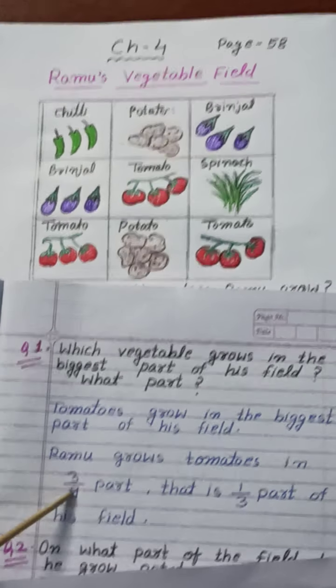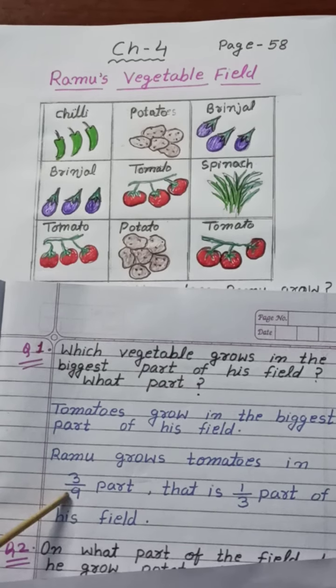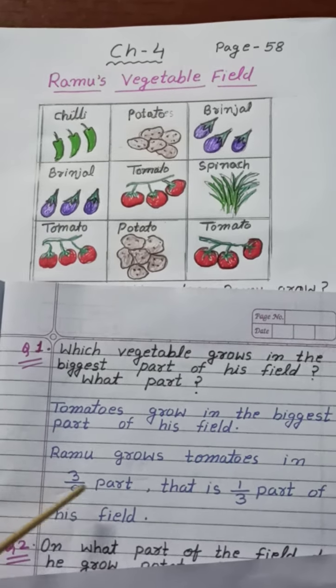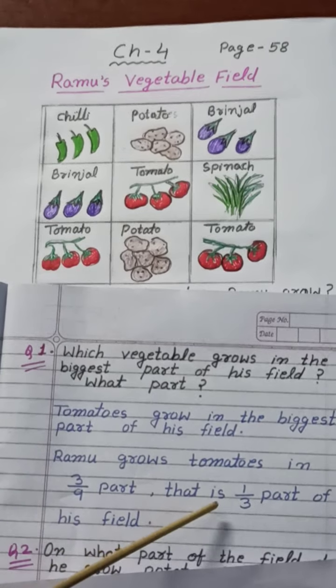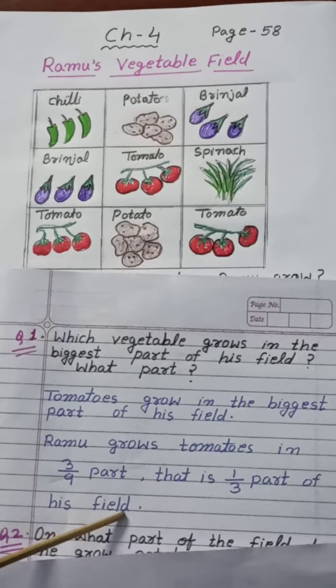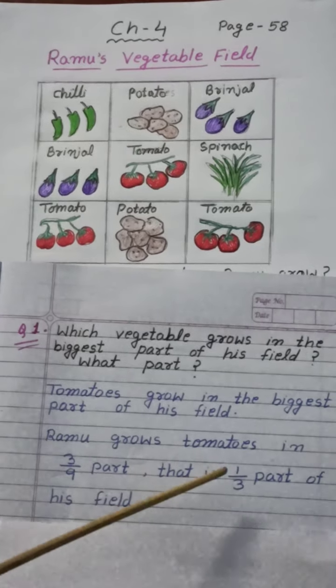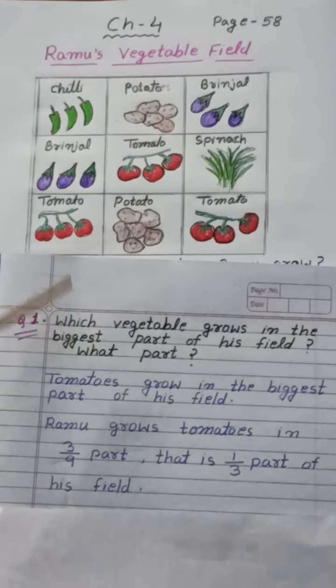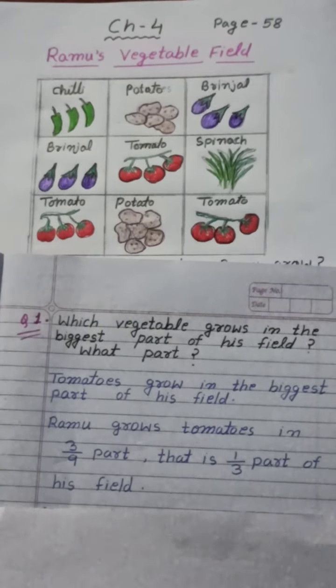So you will get 1/3 part. Here it is written 3 parts out of 9. So we can say 1/3 part of his field. So Ramu grows tomato in 1/3 part of his field. Right?